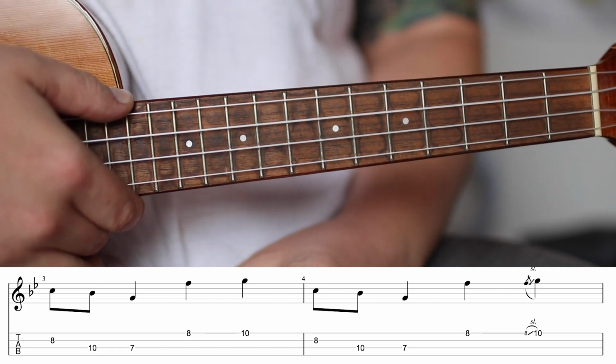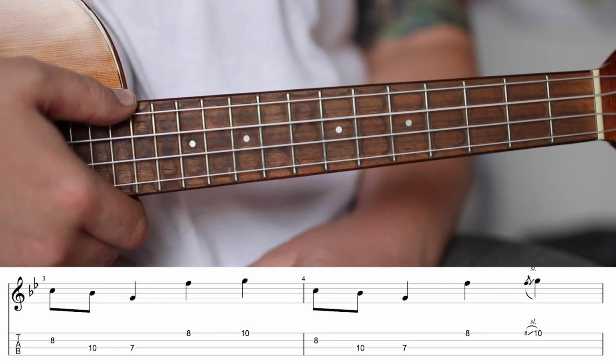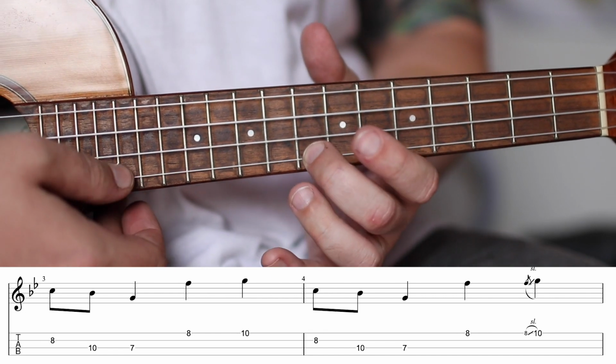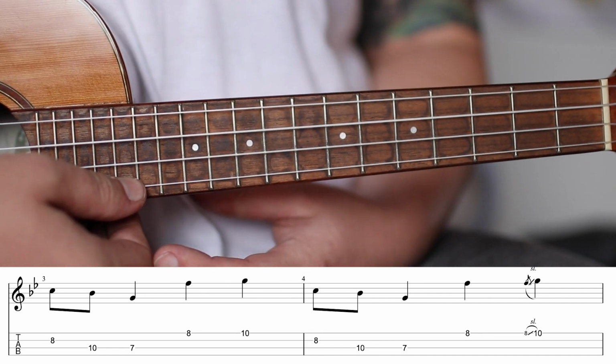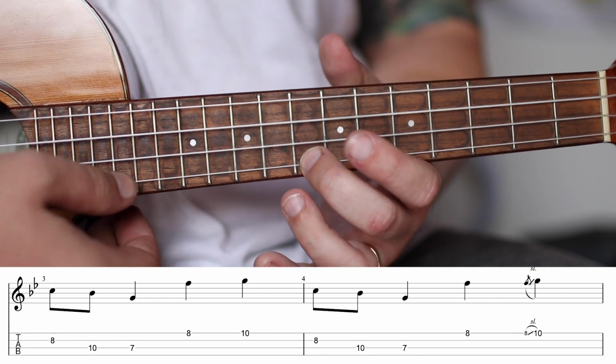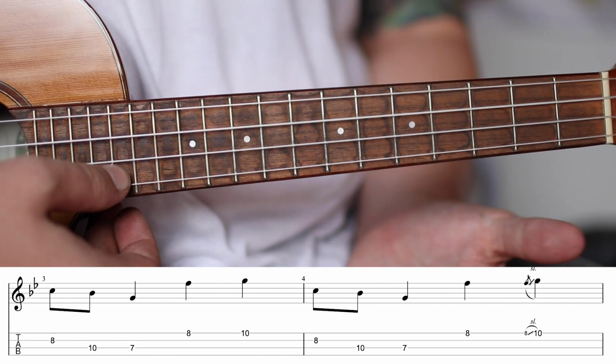Okay, the second lick you see down there, it's almost the same. If I play it once, it goes 1 and 2, 3, 4. The only difference is now, and this is a slide.